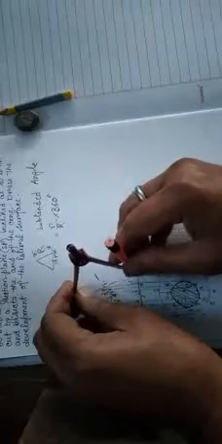Now take the radius, take the length of the generator. Suppose this is the length of the generator. This is the length of the generator. So you have to draw here just like this, if we develop it.